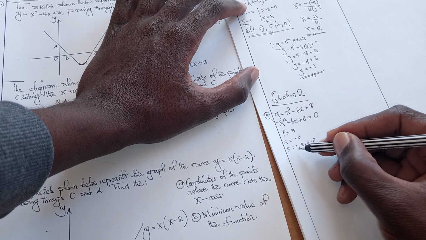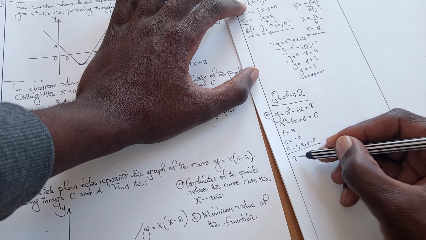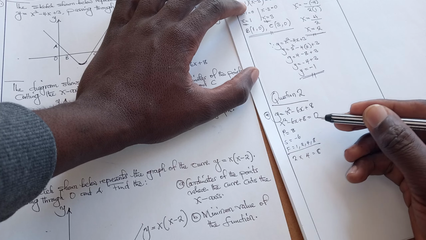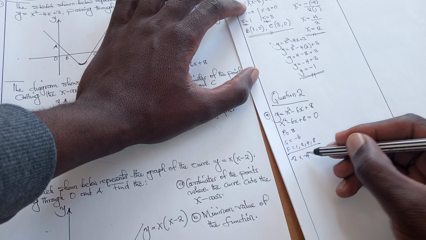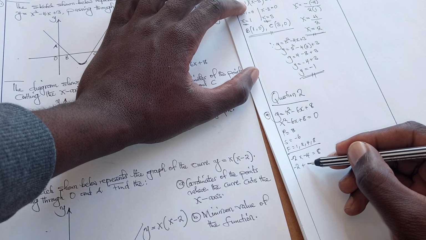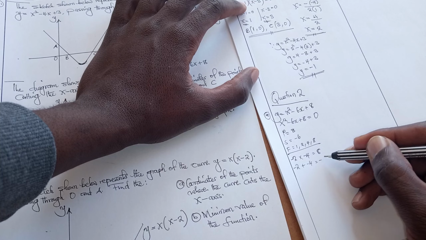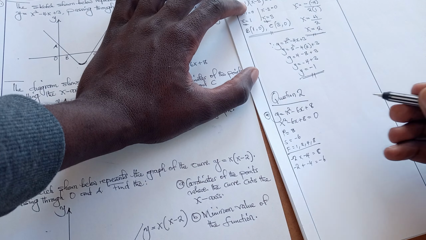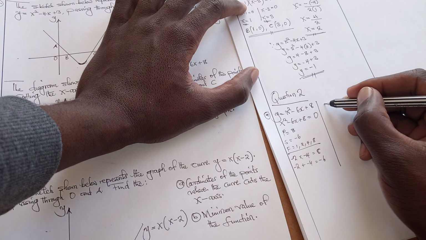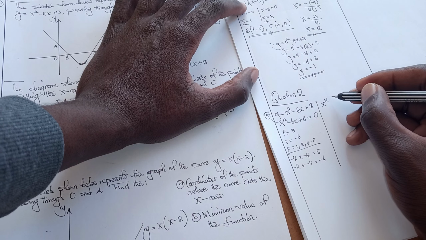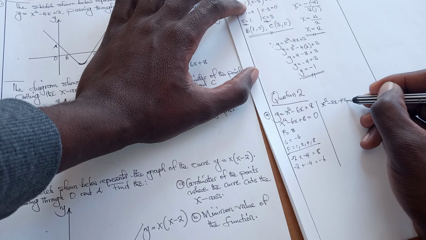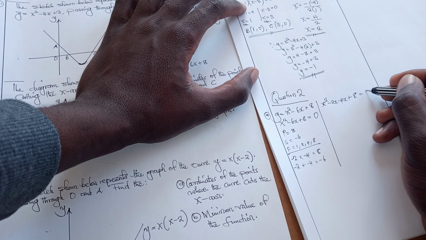So you find that those two numbers are what? It's 2 times what? Times 4, it gives us 8. Since this 6 is negative, we're going to make these two negatives. Okay, so -2 plus -4. The answer will be what? -6. Okay, so we are going to replace in our equation. We replace the 6, so it will be x squared, okay, minus 2x minus 4x plus 8 is equals to 0.